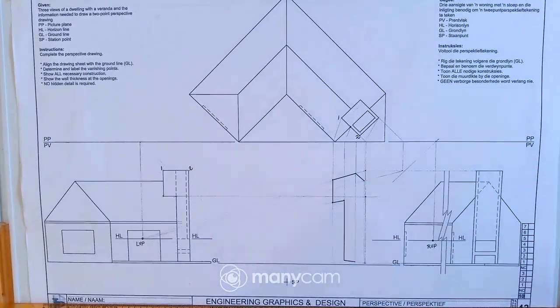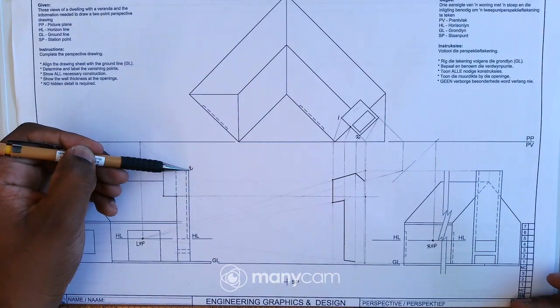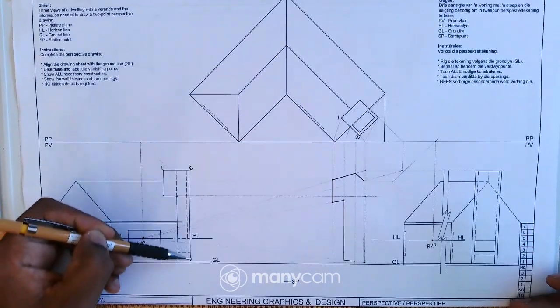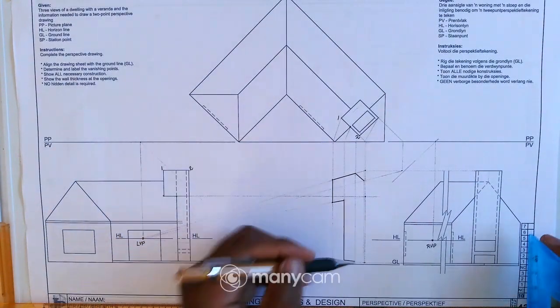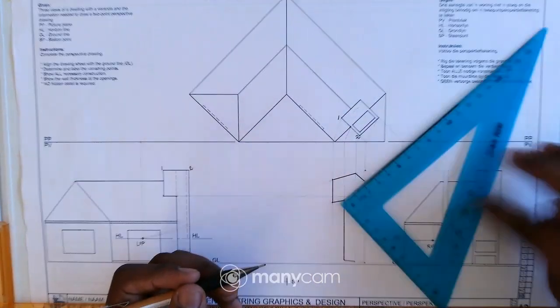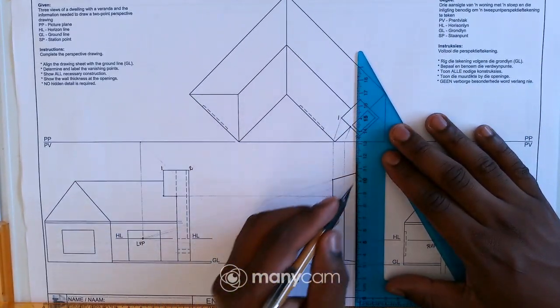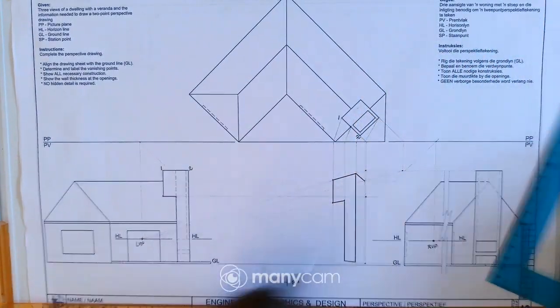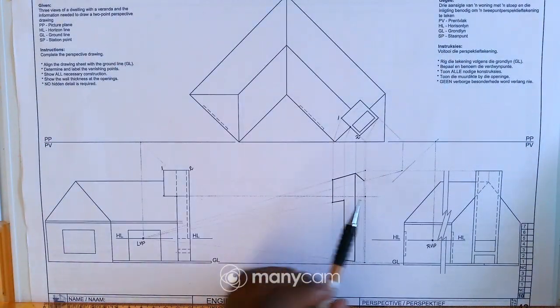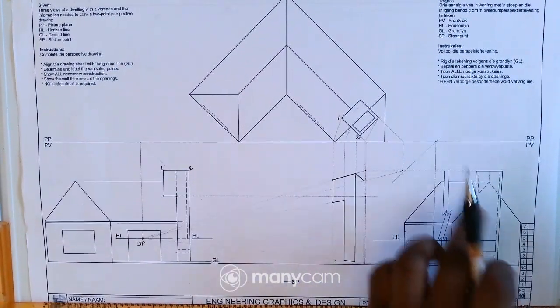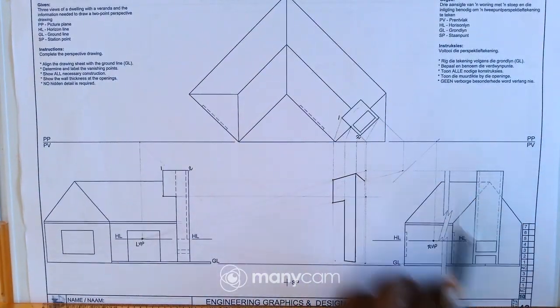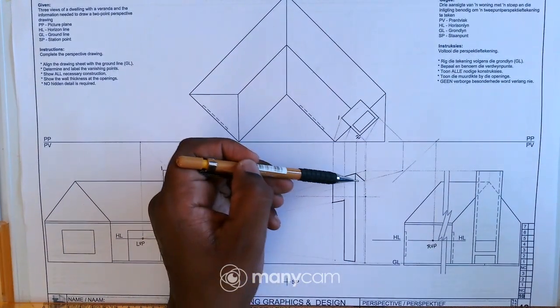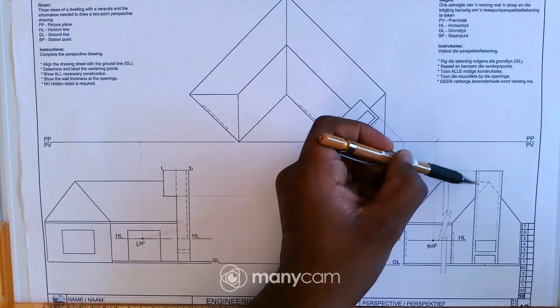Okay, and then obviously even from point 2 I have a vertical line up to that level there, so I can just draw this vertical line like that. Okay, and then obviously when I look from this elevation, this line, where is it? That line is this one.